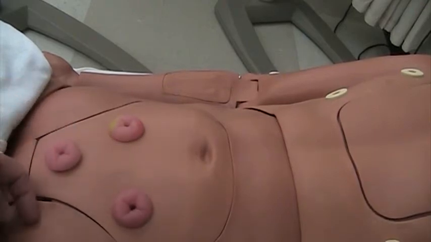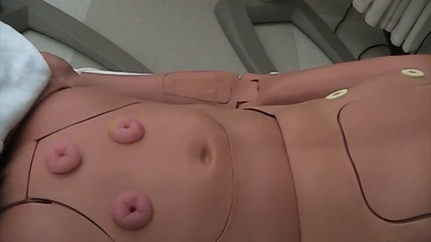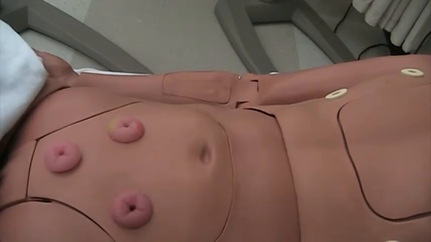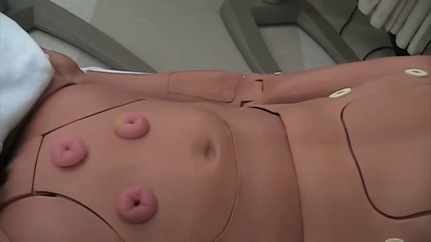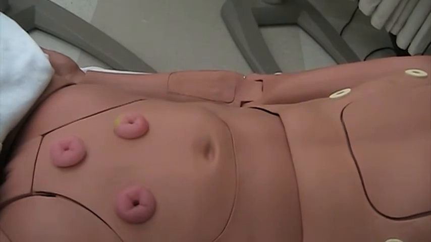If this was a sigmoid ostomy, which would be in the sigmoid colon, which is where the final reabsorption of water takes place, then you would have a formed, normal-looking stool. Okay, so hopefully you can visualize why someone would need an ostomy.